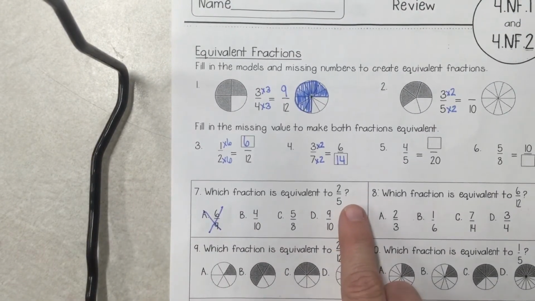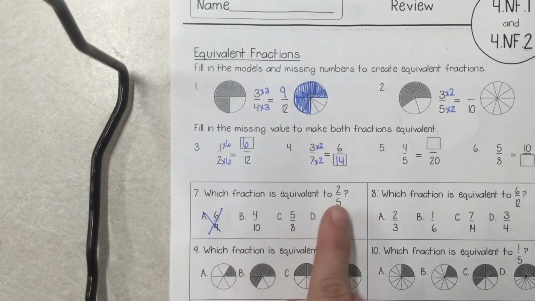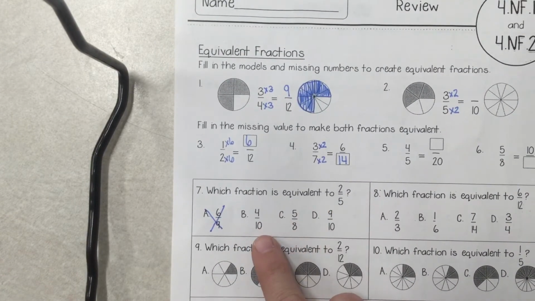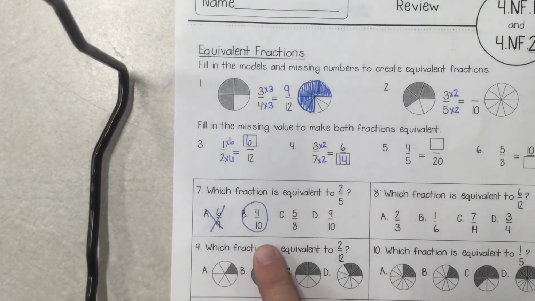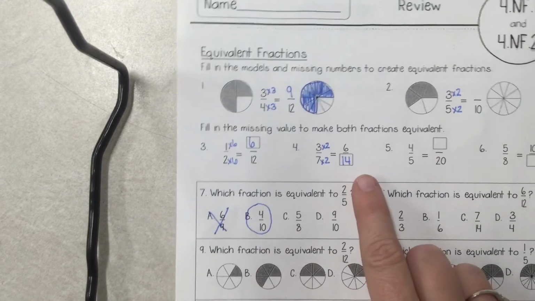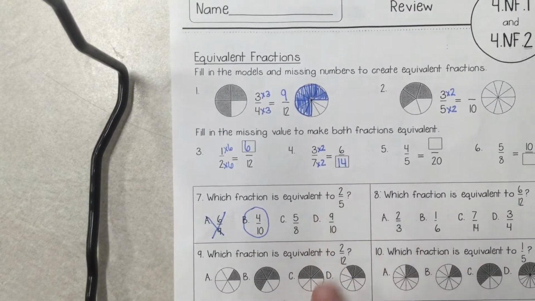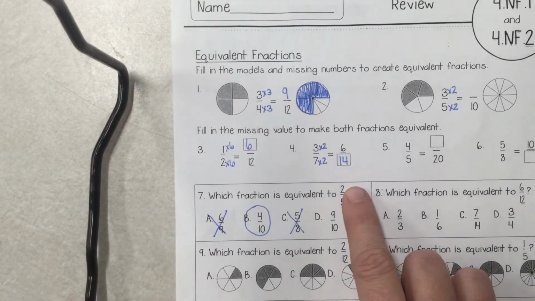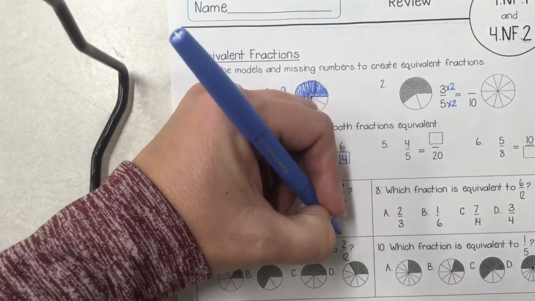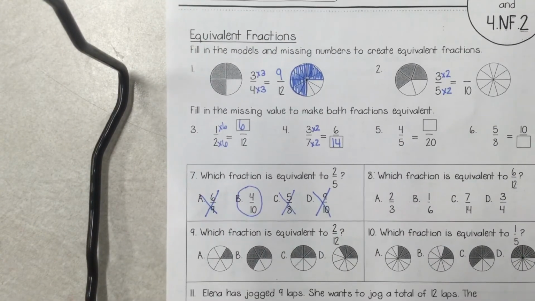Then I think, okay, let's compare it to 4/10. 2 times 2 is 4. And hey, what do you know? 5 times 2 is 10. This one is a match. It's equivalent. Down here, I think, okay, there's nothing I can do to get from 2 to 5 using multiplication, so I know it cannot be C. And same with D. There's nothing I can do to get from 2 to 9 using multiplication, so it cannot be D either. And I'll have you fill out number 8 on your own.